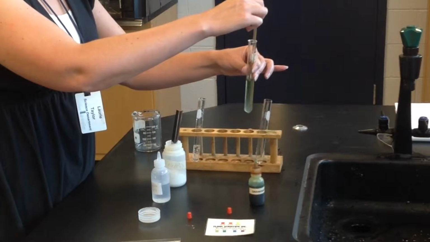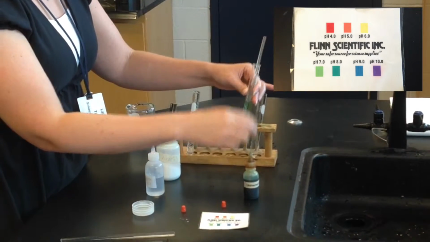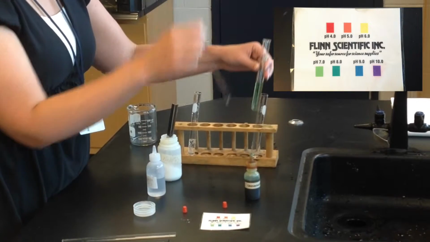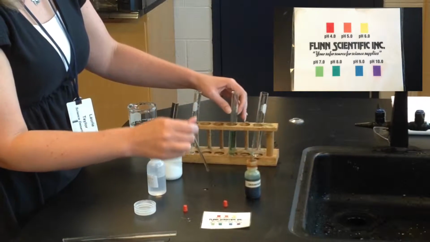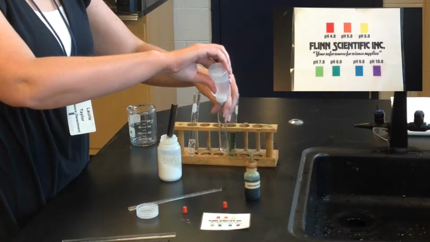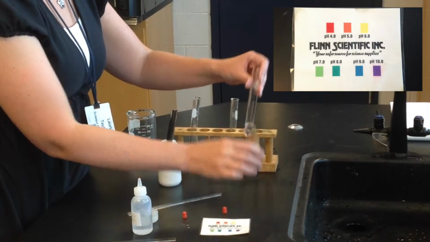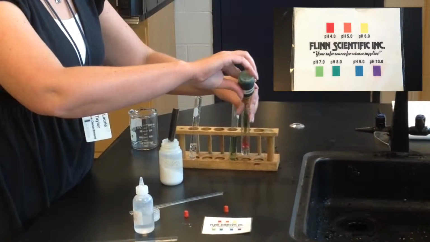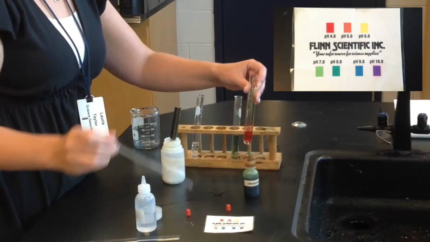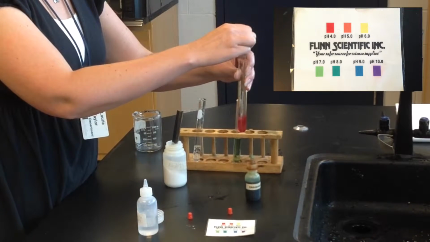With the universal indicator in, the baking soda is a dark green color, indicating that it has a pH of around 8, which is basic. Okay, and we're going to do the same thing with our hydrochloric acid. So add a little bit of hydrochloric acid. Okay, add some universal indicator, and we get a nice bright red color this time, indicating that we have a pH of around 4 for our universal indicator.